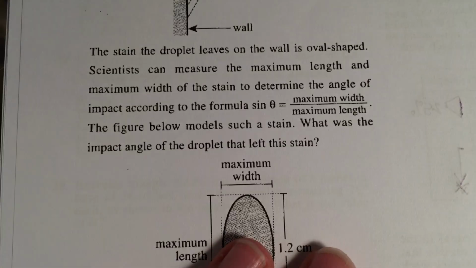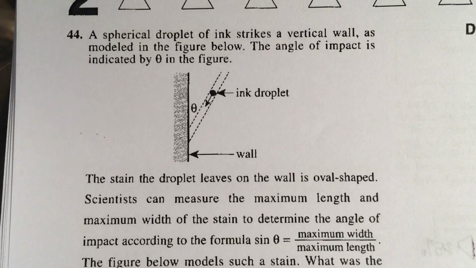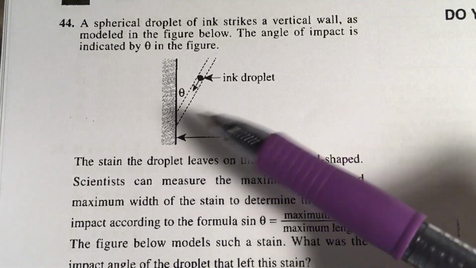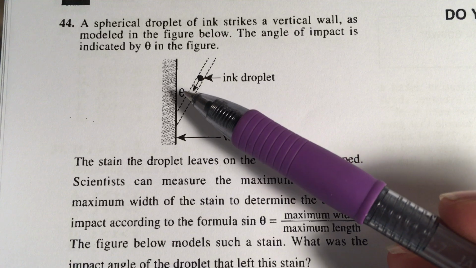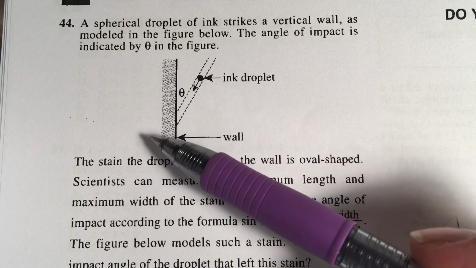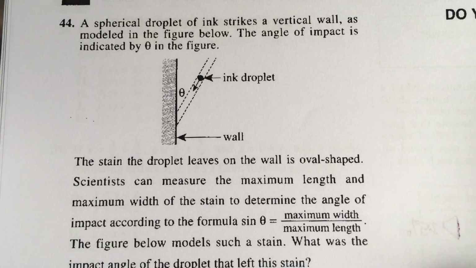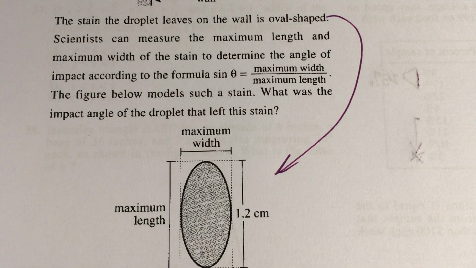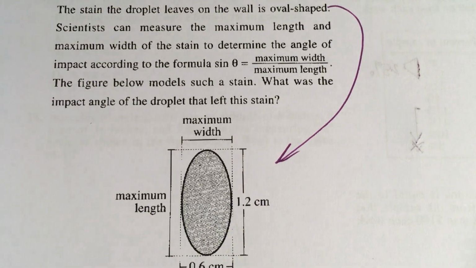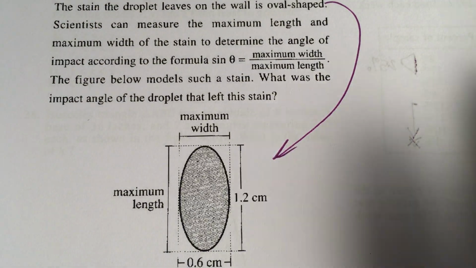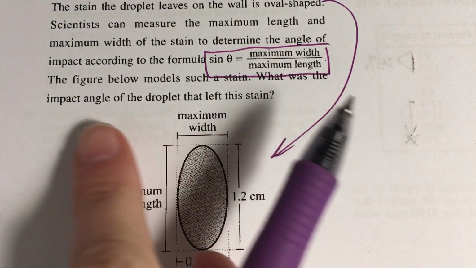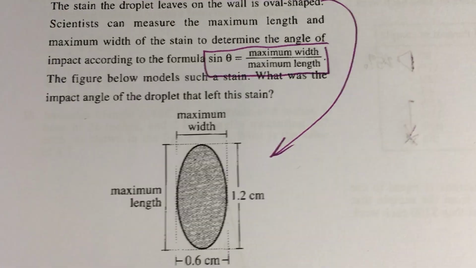Alright. For number 44, it says a spherical droplet of ink strikes a vertical wall. The angle of impact is right here. So we have the ink droplet, it's going to hit the wall, and I guess keep going. The stain that it leaves is oval shaped. So we see oval shaped here. Scientists can measure the maximum length and width of the stain to determine the angle of impact according to this formula here. So I think that formula is probably important. The model below leaves such a stain. What was the impact angle of the droplet that left the stain?